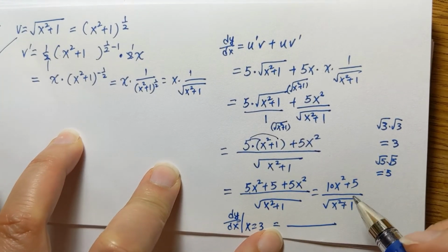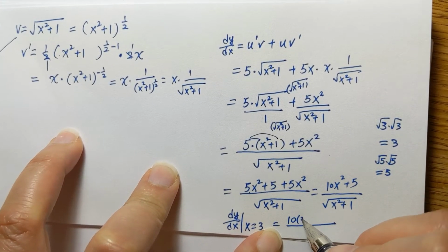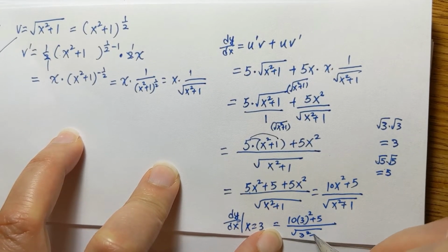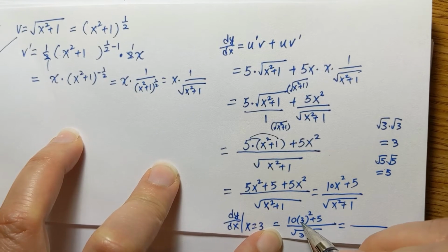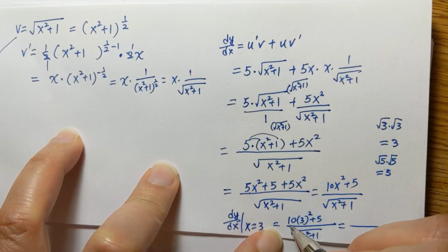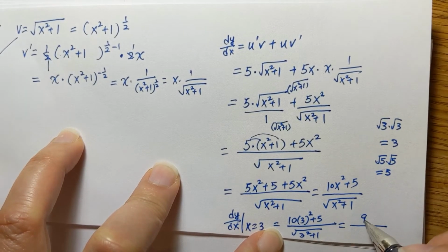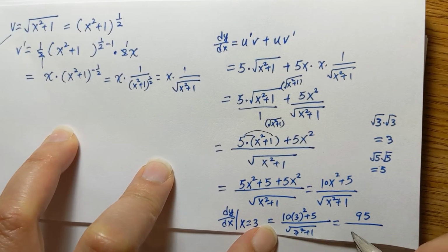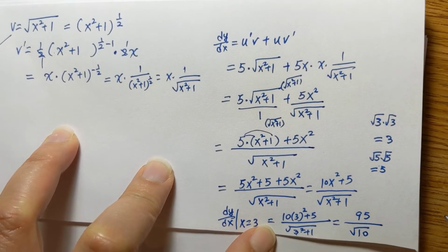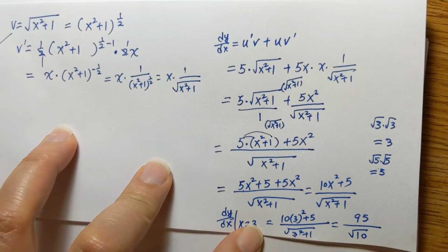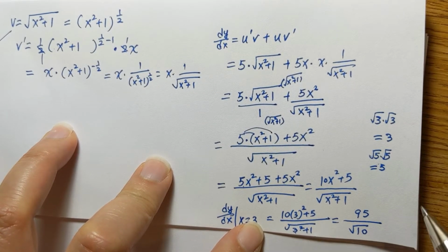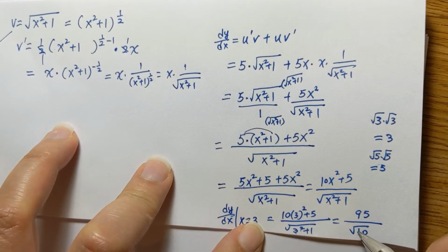Now we're going to do substitution, so you get 10 times 3 squared plus 5, over square root of 3 squared plus 1. 3 squared is 9, 9 times 10 is 90, plus 5, you get 95. And then here, 3 squared plus 1 is 10, so square root of 10. So we finish the question: 95 over square root of 10. You don't need to rationalize the denominator when you have the free response question. Leave it like this.